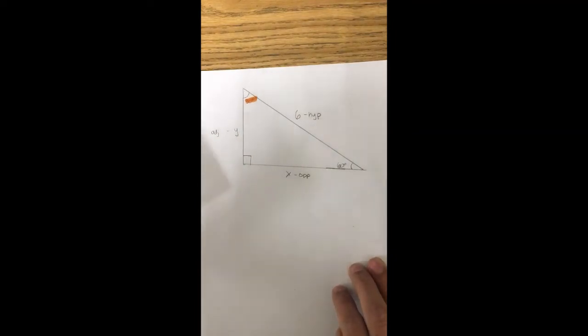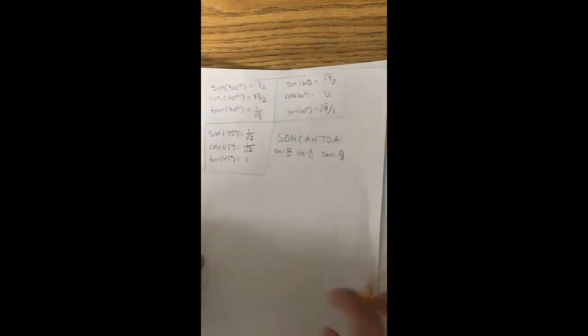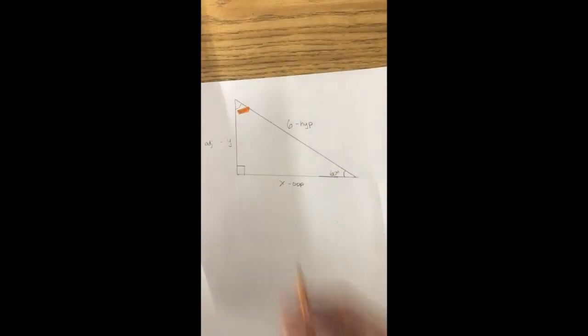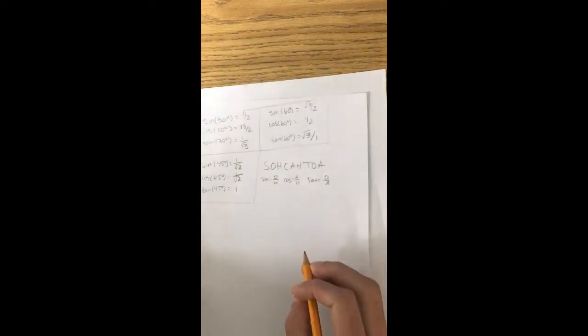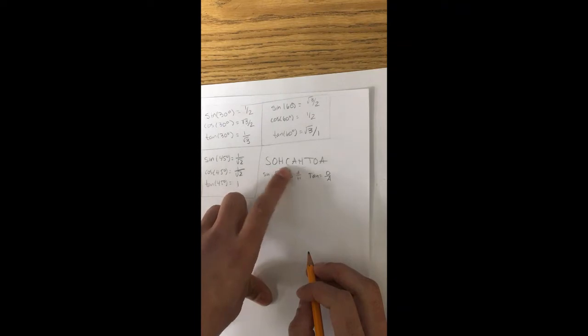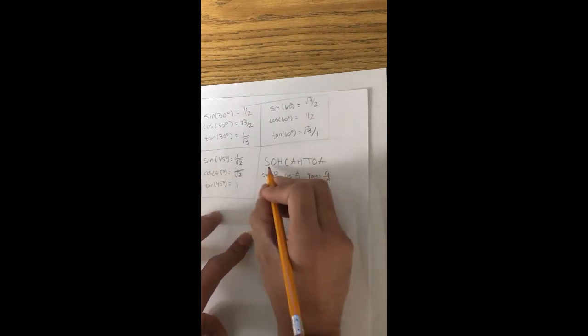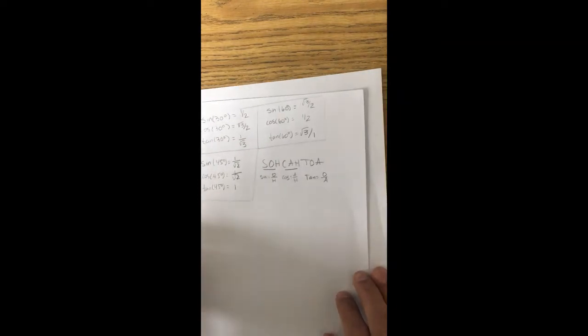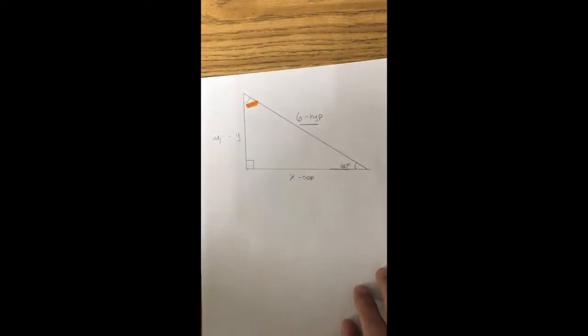Now that I have all that, I'm going to refer back to SOHCAHTOA. Okay, SOHCAHTOA. The only piece of information I really have is a hypotenuse, so I'm going to look at which one of these trig identities uses a hypotenuse. I see that sine and cosine use it, so I'm going to use those trig functions to help me solve for this.